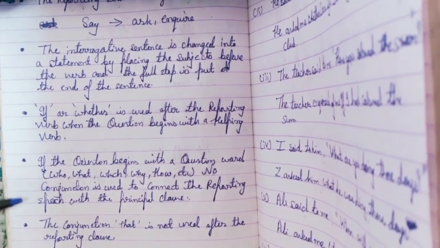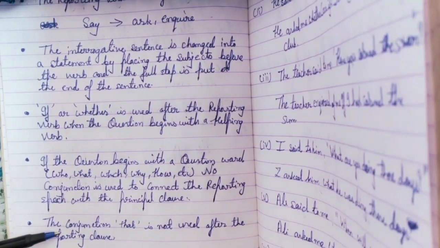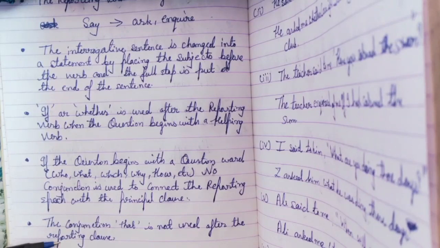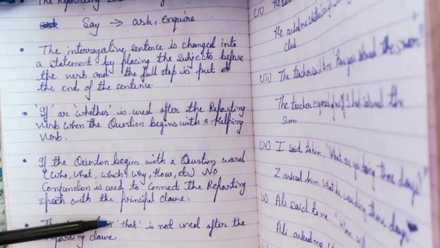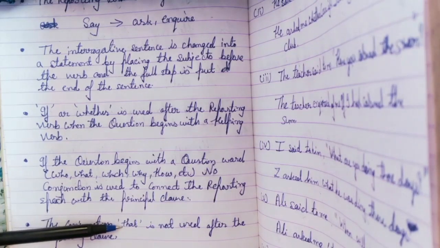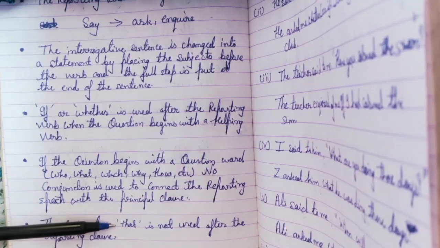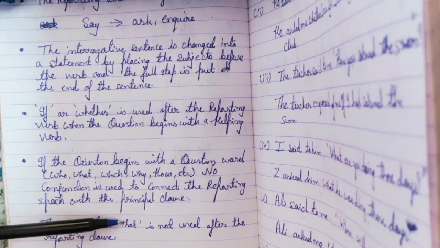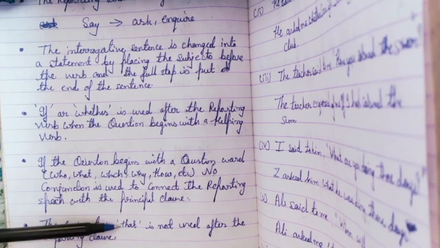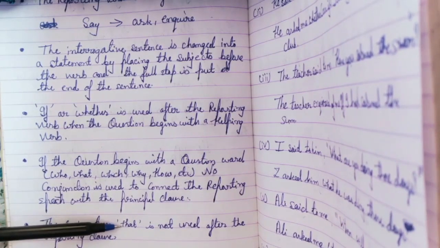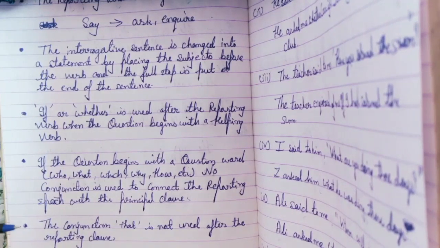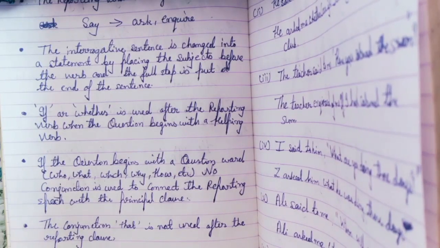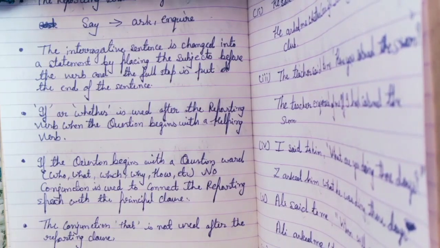Now, next point. The conjunction that is not used after the reporting clause. As I've told you, we use the conjunction that in the simple statement. While changing a simple statement from direct to indirect, we use the conjunction that. But while changing an interrogative statement from direct to indirect, we will not use the conjunction that. These points you need to keep in mind for easy conversion from direct to indirect. So let's have a look at the examples.